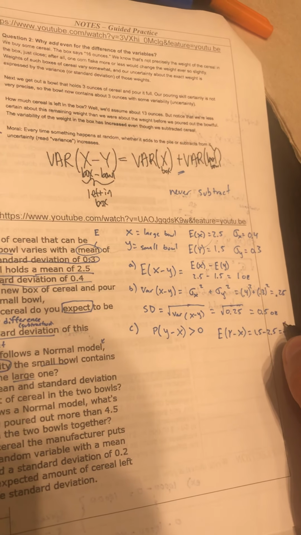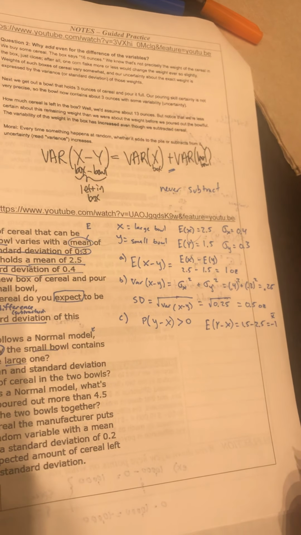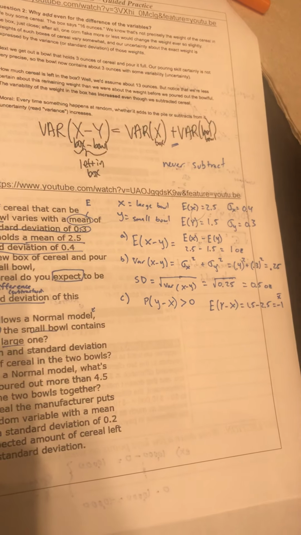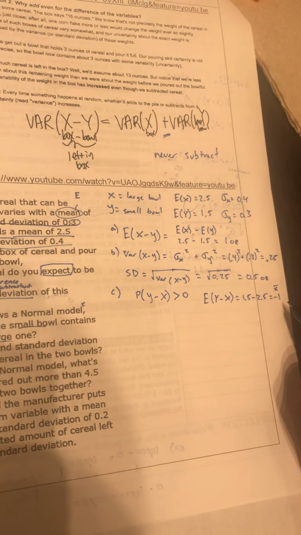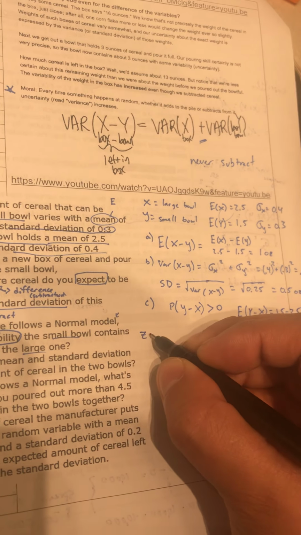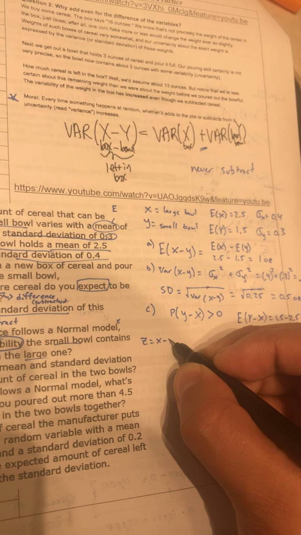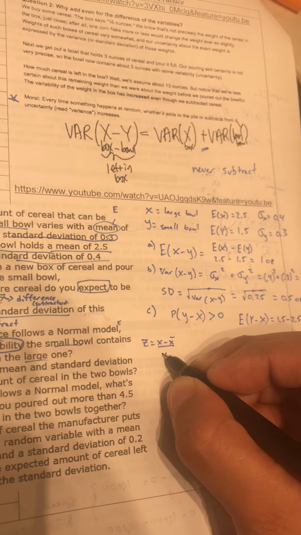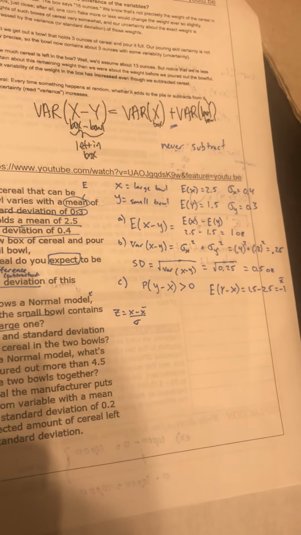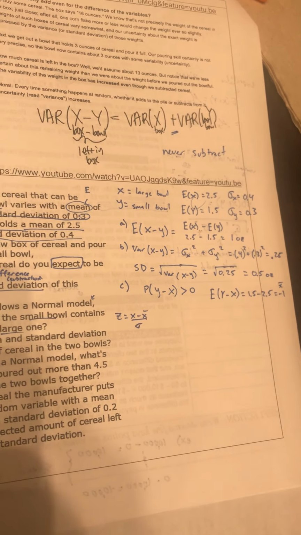This -1 is the mean, your x bar. Okay, good. Now we need to find the z-score. So remember, the z-score is equal to your x minus your x bar over your standard deviation. You guys remember that from like 2-3 units ago?